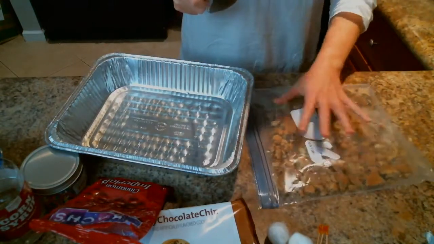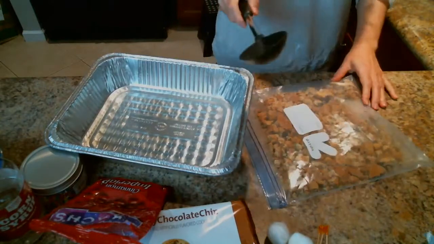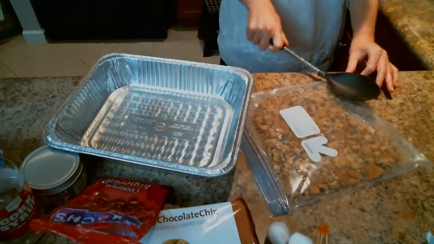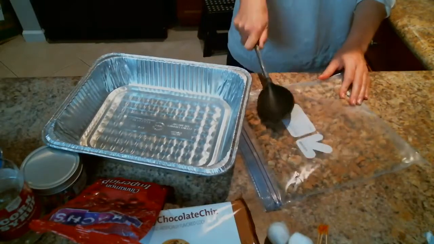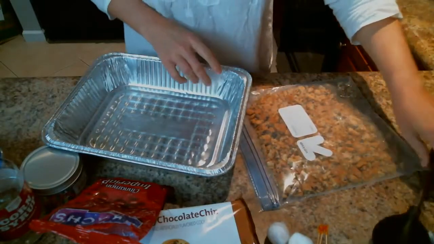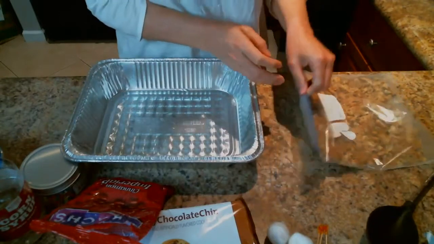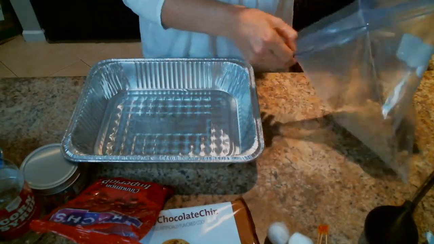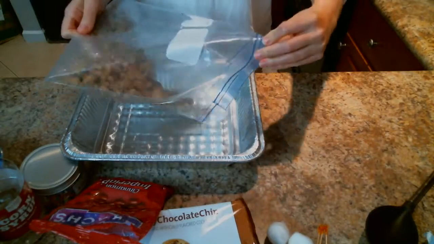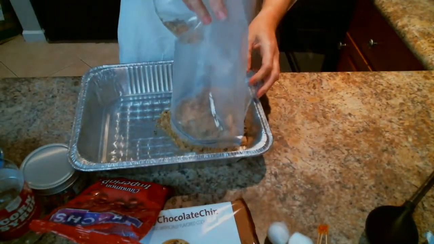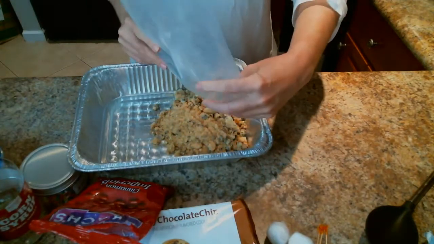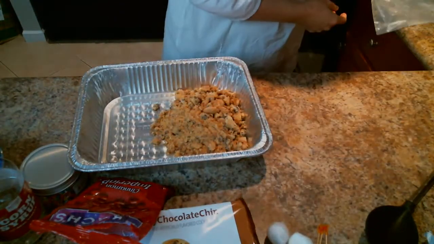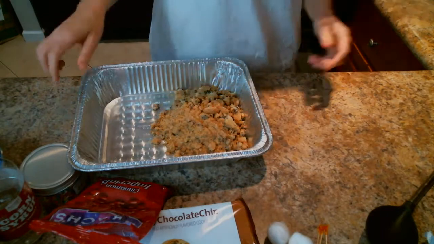Shake it around a little bit. That worked out pretty well. Just need to break up some more of these bigger chunks. Some of the finer chunks can be like dirt. Some of the larger chunks can be sort of like rocks. Now I'm just going to dump it in here. Okay, so this would be the land of our landscape that we're creating here.